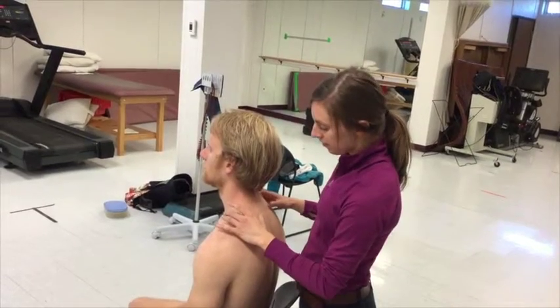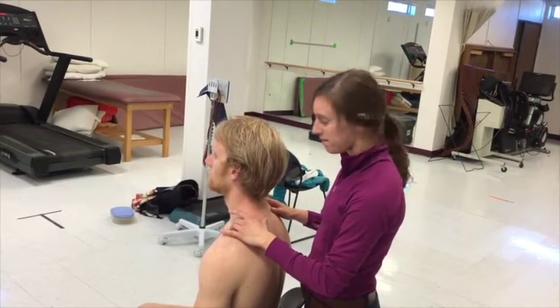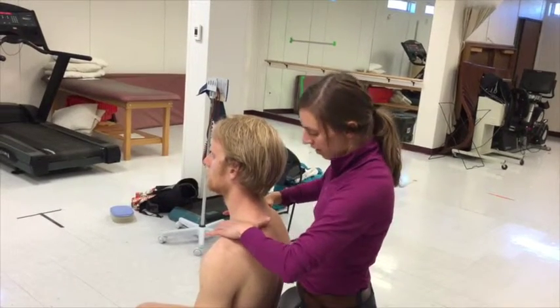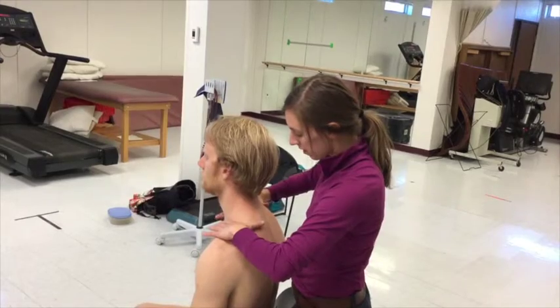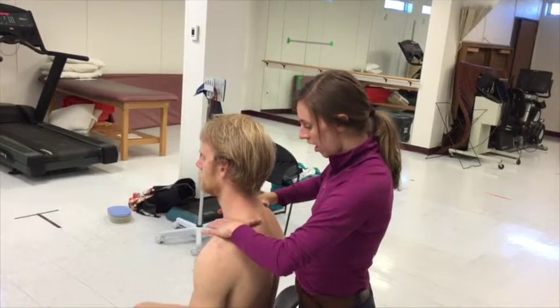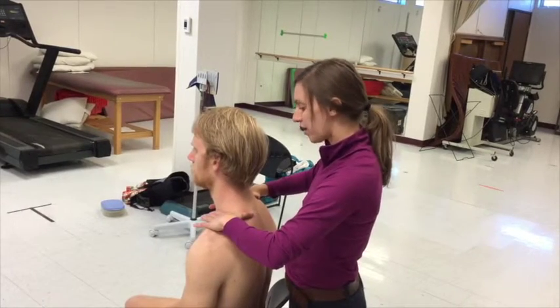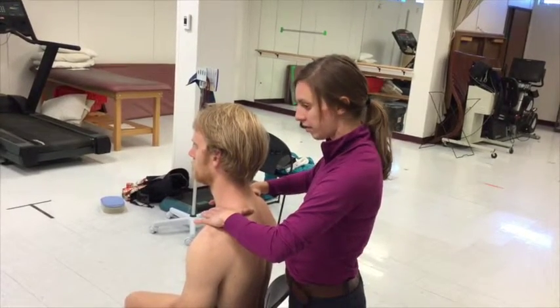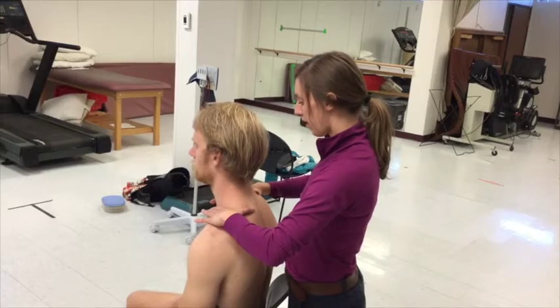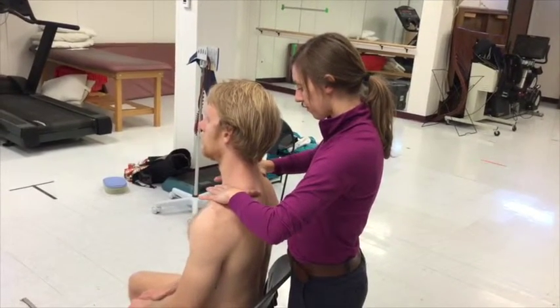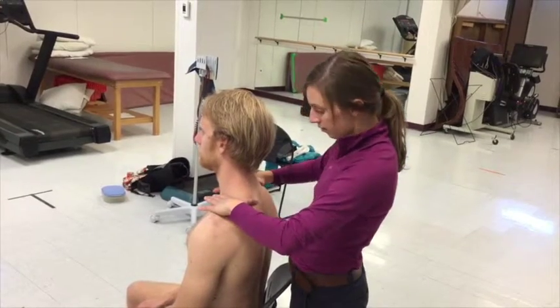So now we will assess the first rib active motion. So what I'll do is I'll move the neck musculature out of the way so we can access that rib. And we're looking for elevation when Hank breathes in, and for depression when he breathes out, and for equal symmetry. So if you could take a deep breath for me, and then exhale. Right. And it appears normal and equal.